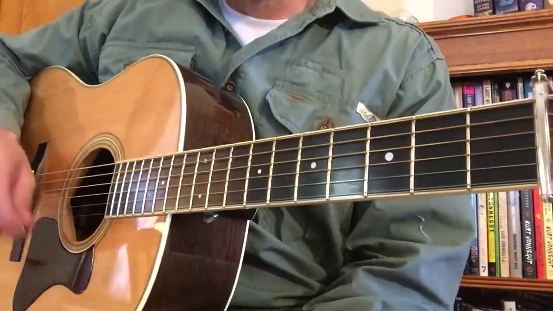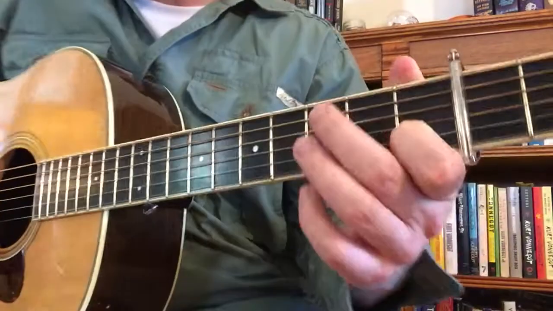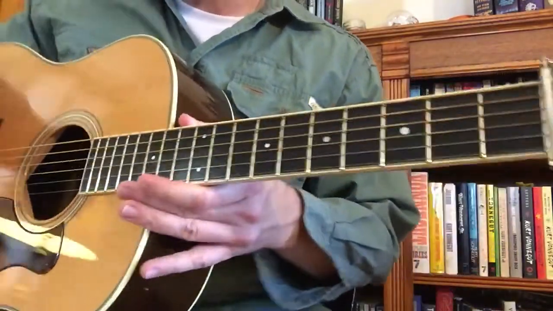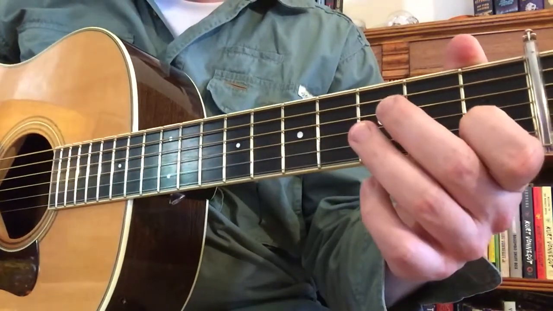Alright, so the A section is played 2 times through, and I'm going to change positions here a little bit so that you can see what I'm playing with the left hand a little bit better. I'm going to play this as slowly as I can.